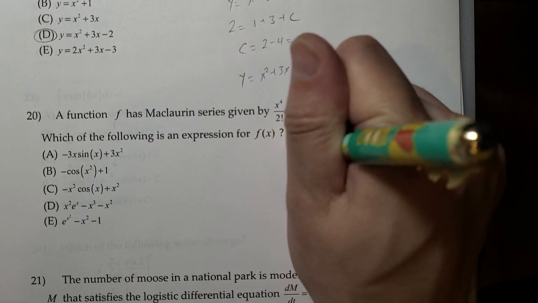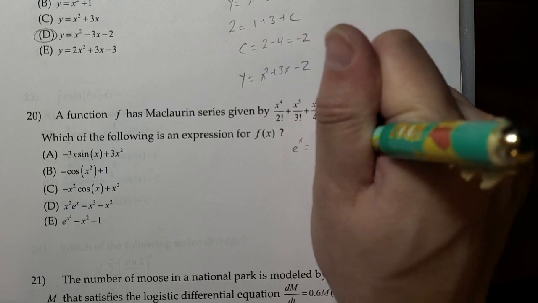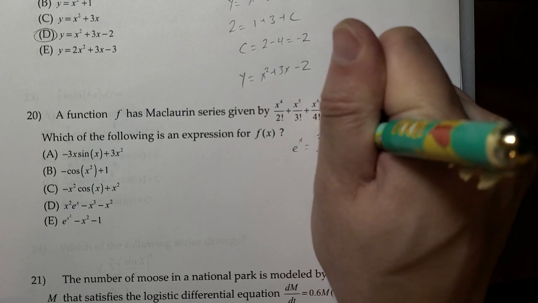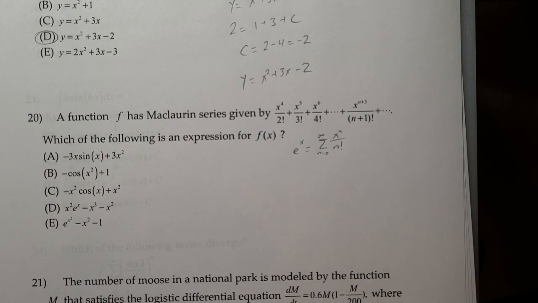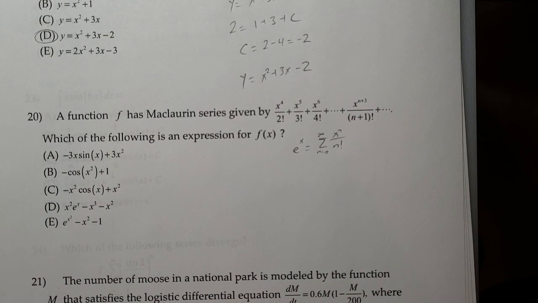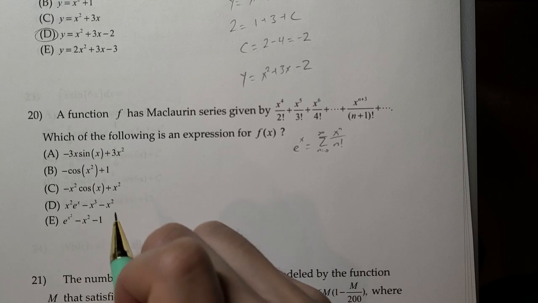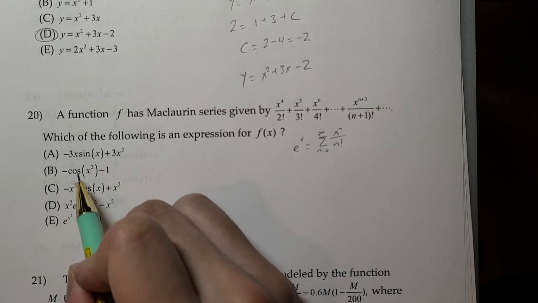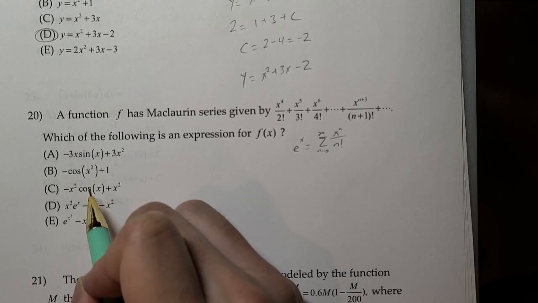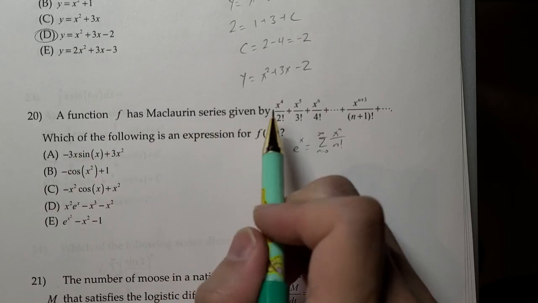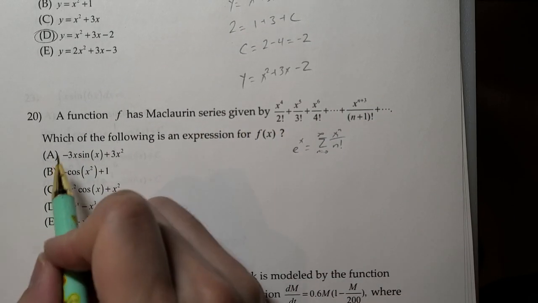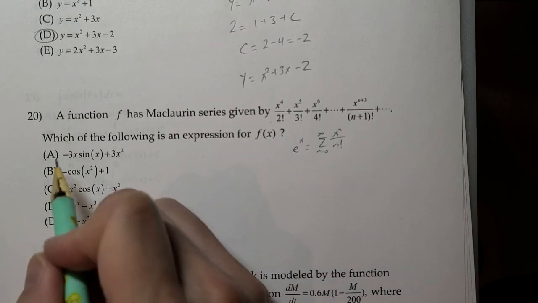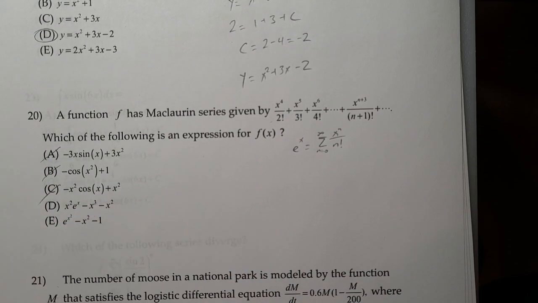So let's say e to the x is the sum of x to the n over n factorial. And by the way, we can probably eliminate these three right away, because remember, sine and cosine alternate the sign within the Maclaurin series. This one doesn't alternate sign though, so we can eliminate these three quite safely.